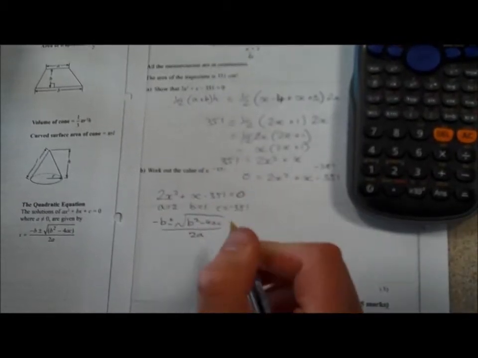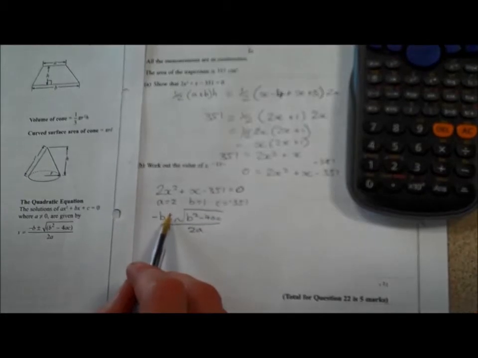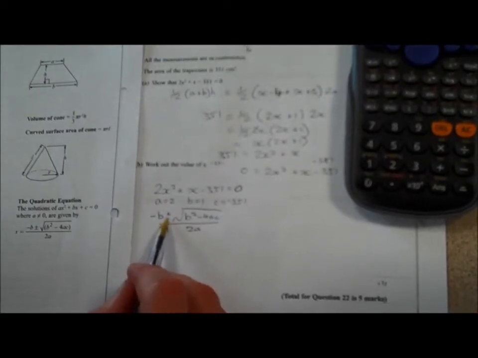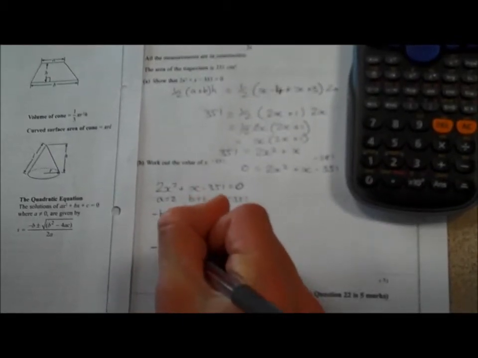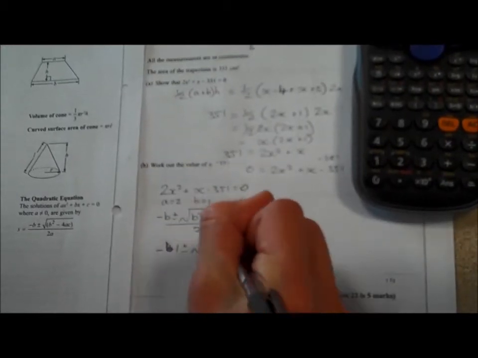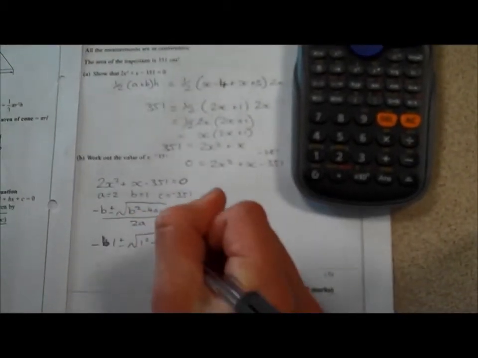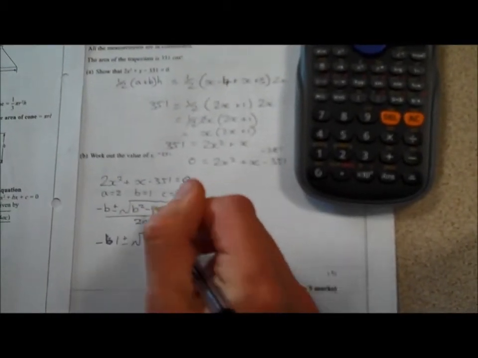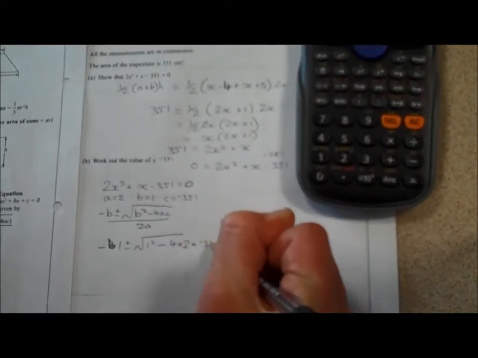And what we're going to do is substitute the values of a, b and c into this equation and work it out. We're going to have to do it twice. Once with the plus symbol, and then we're going to replace the plus symbol with the minus symbol to do it for the second time. So I'm going to have minus b, substituting in: minus 1, because b is 1, plus or minus the square root of b squared, which is 1 squared, minus 4 times a, and a is 2, times c, which is minus 351.